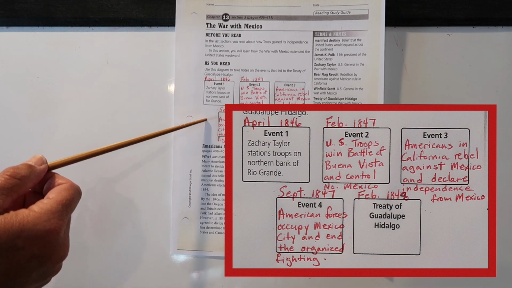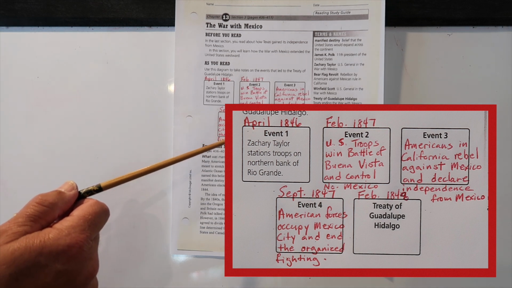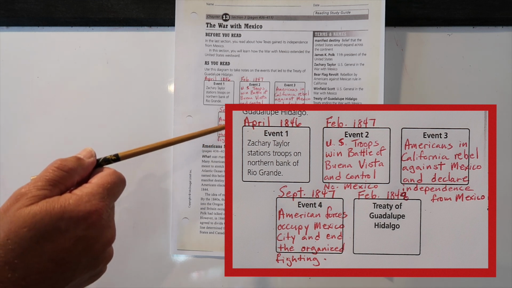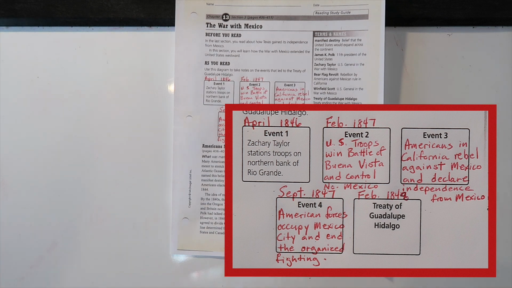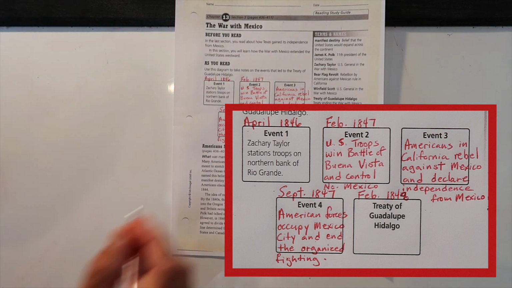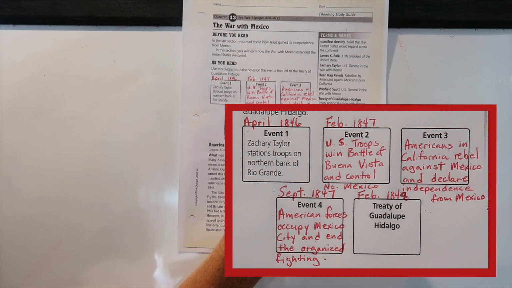September 1847 is when the American forces actually occupy Mexico City and end the organized fighting. And then finally, kind of quickly, that should say 1848, by the way, not 1847, February 1847. The Treaty of Guadalupe Hidalgo is signed by Mexico, giving up all that land in exchange for $15 million. So this has to be on your section assessment when you turn it into me. So pause right now and make sure you copy down this little timeline of events. But let's go ahead and fix that one so you don't do it wrong here. 1848. There we go.